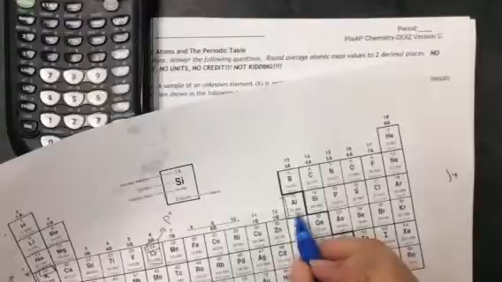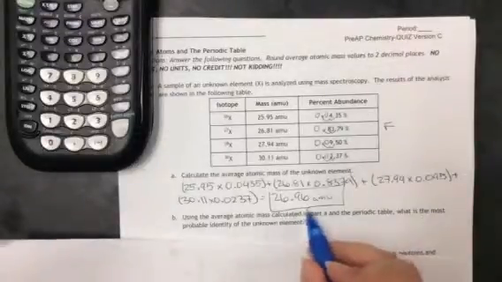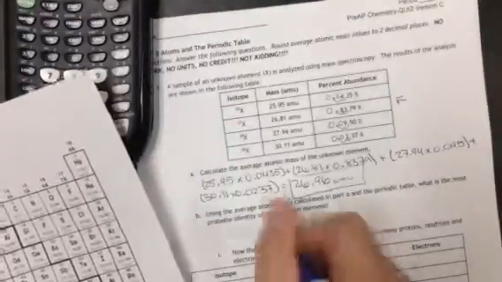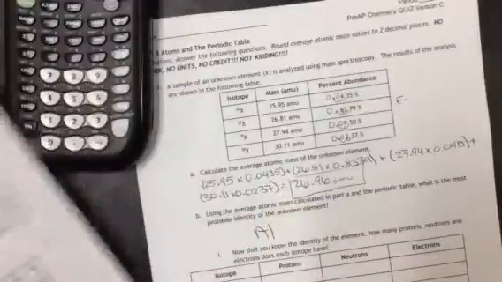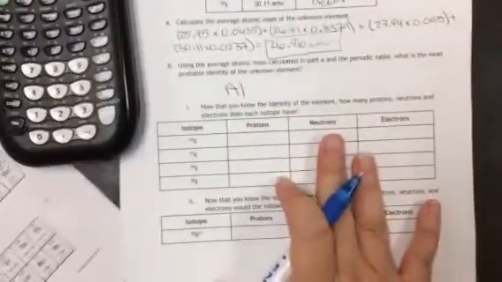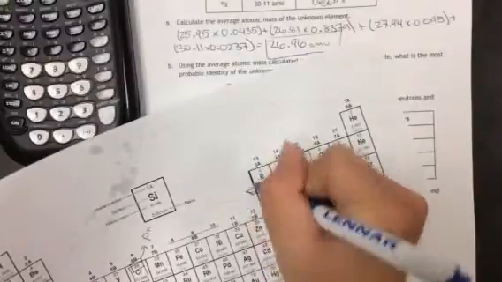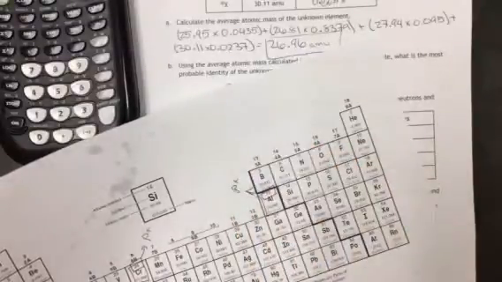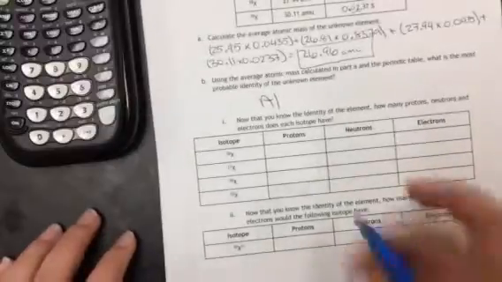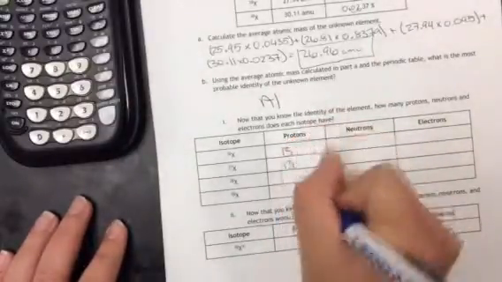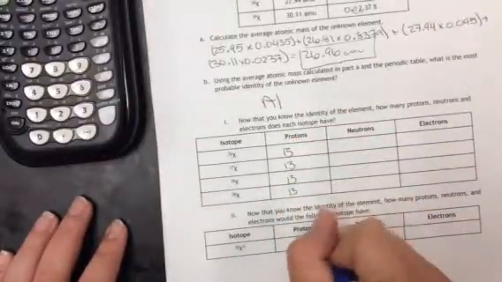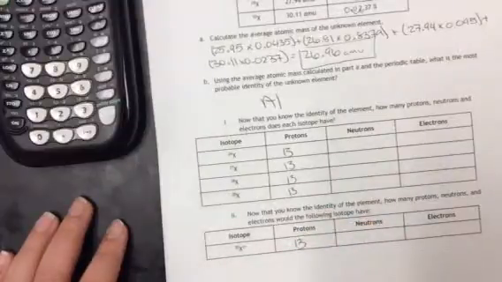Its average mass is 26.9. So aluminum. Now, protons, neutrons, and electrons. 13. This one is the protons for aluminum. This will never change. So that means 13, 13, 13, 13, 13, all the way down.